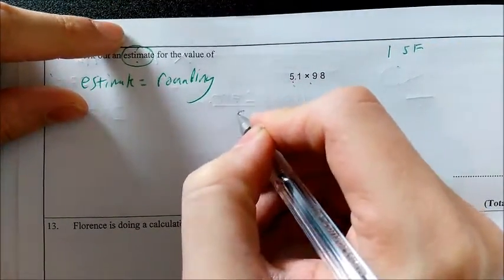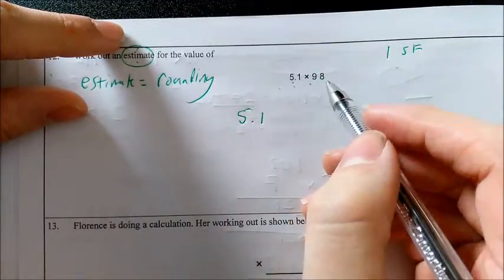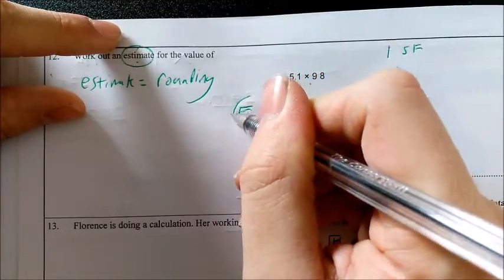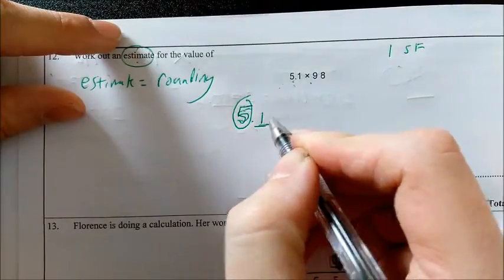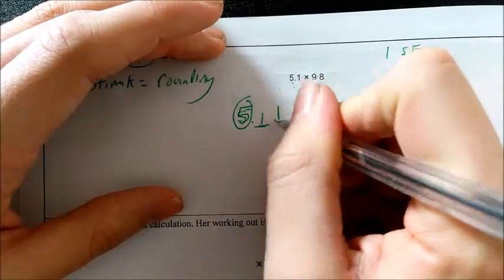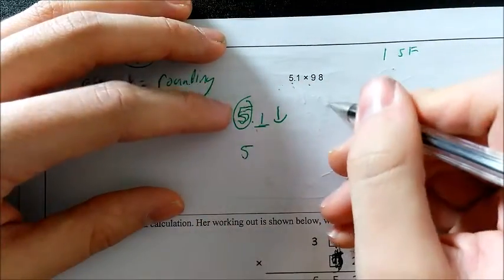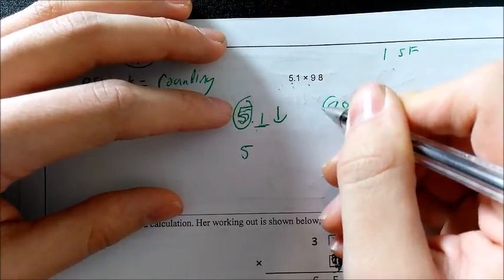That means I look for the first number in each number, which isn't 0. So in this case, this 5 isn't 0. So I circle it and look at the number underneath. Do I need to round up or do I need to round down? Well, 1 is less than 5, so I'm going to round it down. I'm going to round it to 5. Then I'm going to look at 98. I'm going to look at my first significant figure.